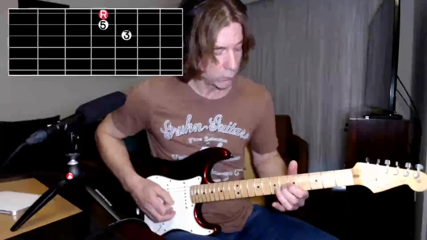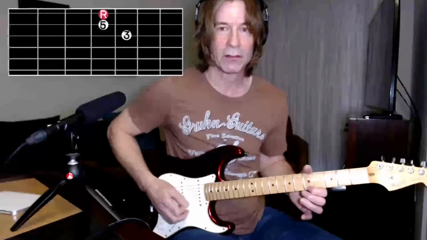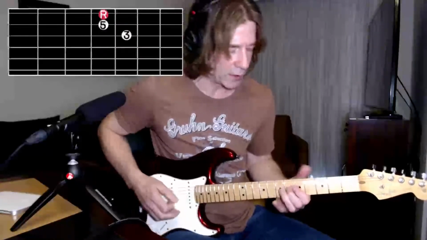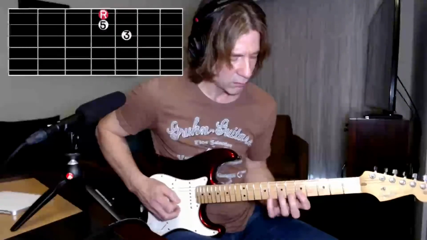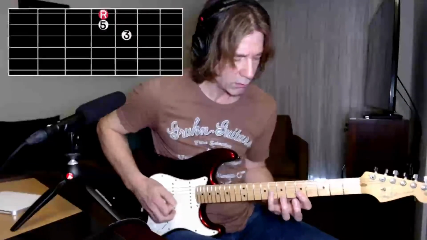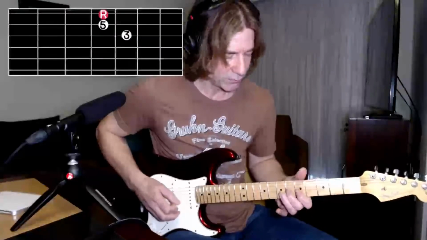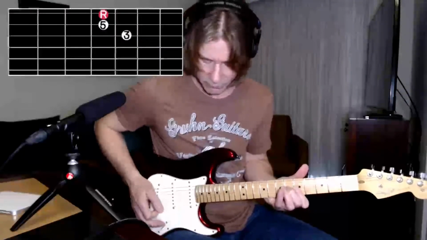So here's the A, here's my landing spot, my root. You can land on anything, like the 5th. But if I'm going to land on a root, it's going to be in this triad right here. I can do all the licks that I like to do inside here. Oops, I hit that D string a little bit. It's a good practice.